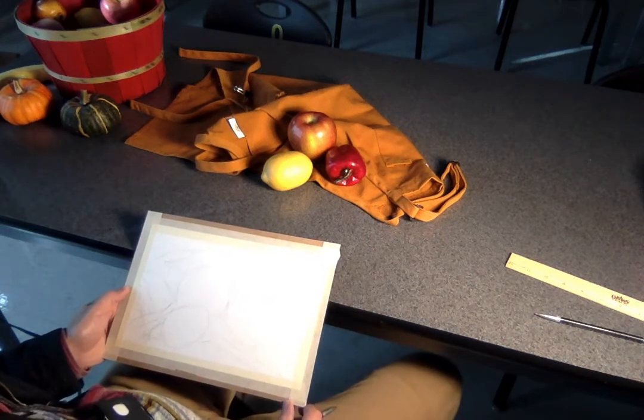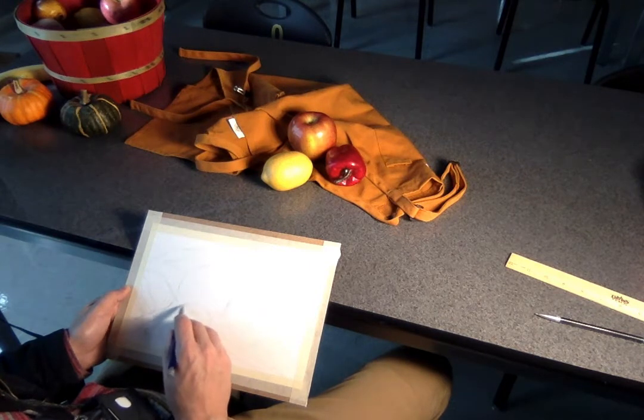Okay. I'm going to refine those just a little bit now.